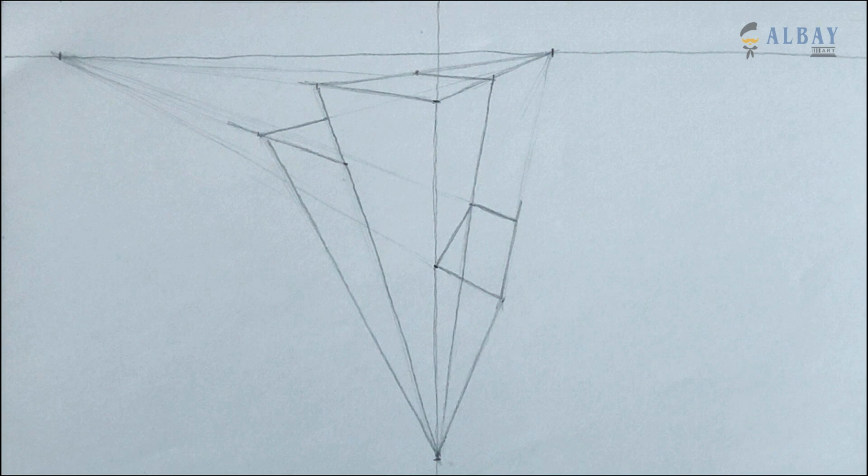That's it. If you didn't get it, please watch it carefully once more. You can check whether or not the corners of new buildings have lines towards the vanishing points.